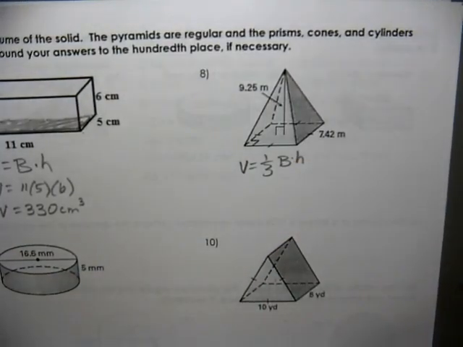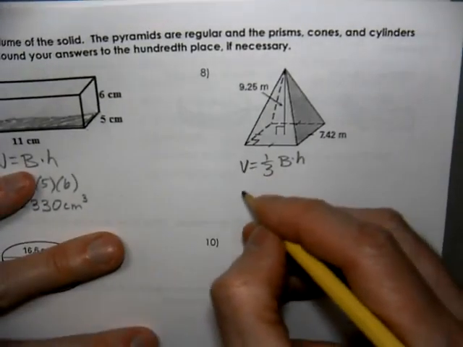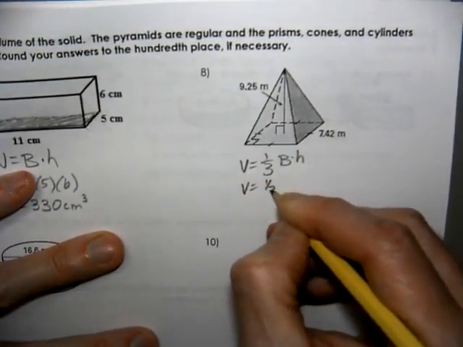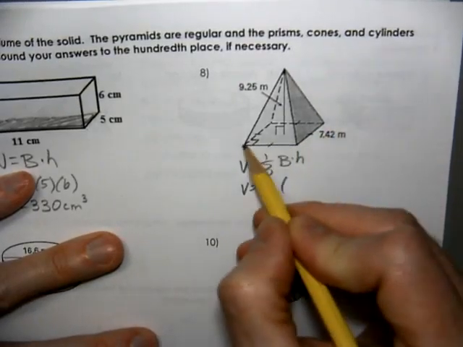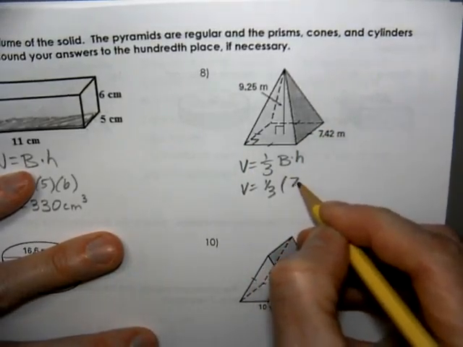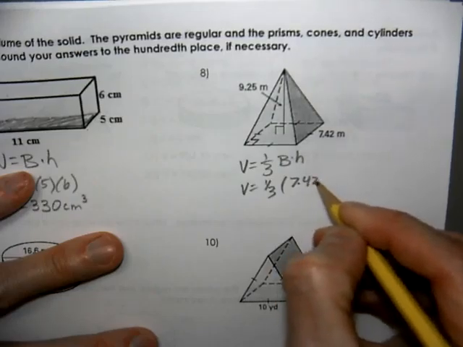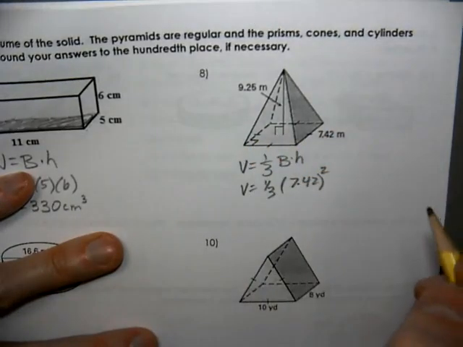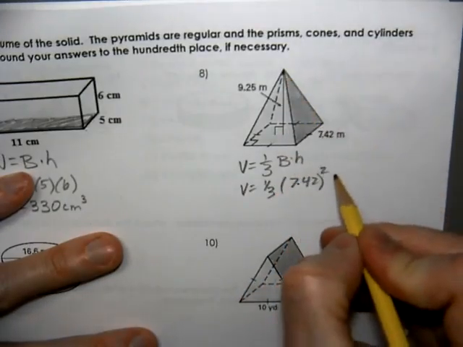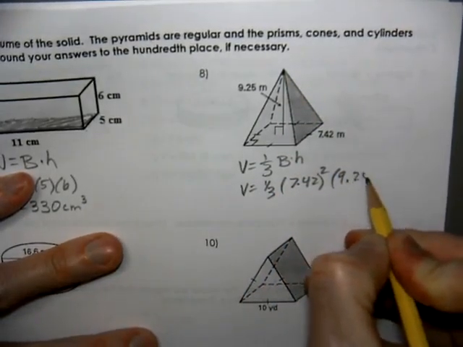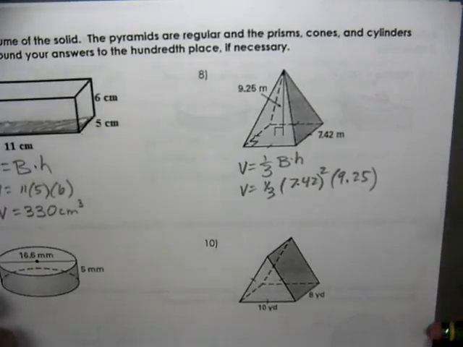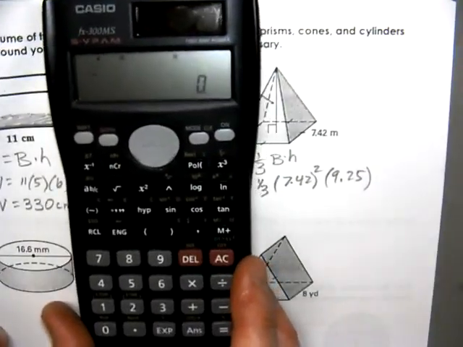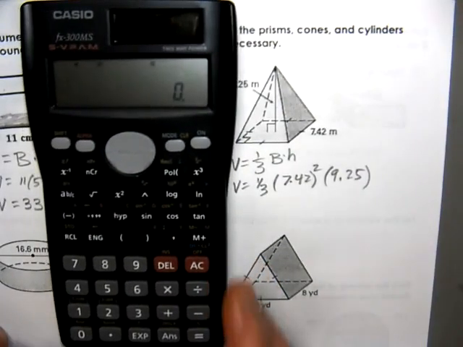Now the base is the area of the base. The capital B is the area of the base. So for this shape, the area of the base is a square, and we do that by 7.42 squared, because it's 7.42 times 7.42 times the height, and they give us the 9.25 as our height. Right down the center of that pyramid.